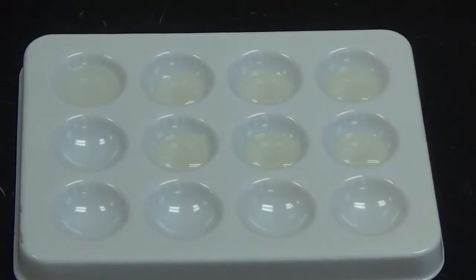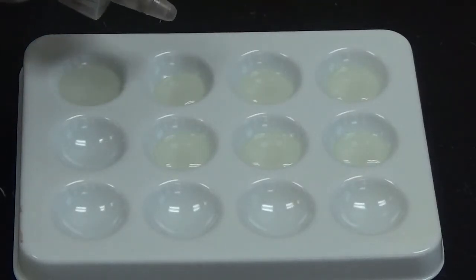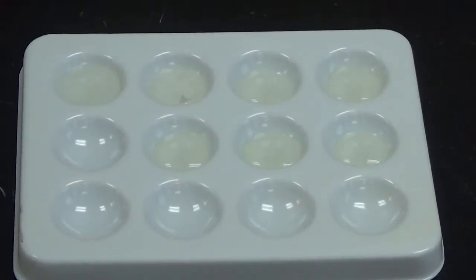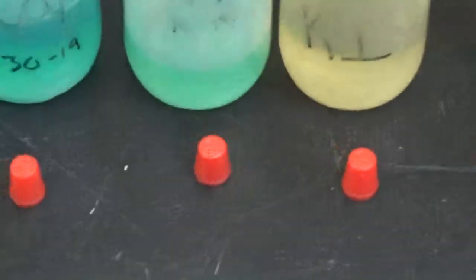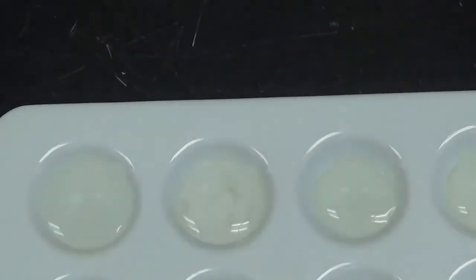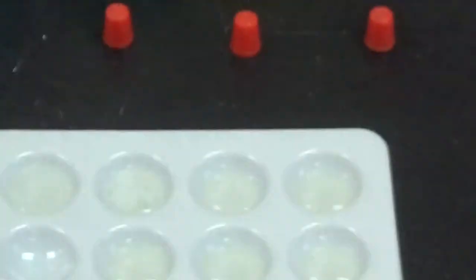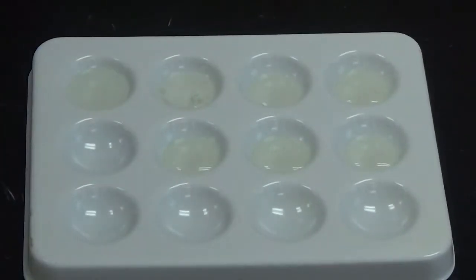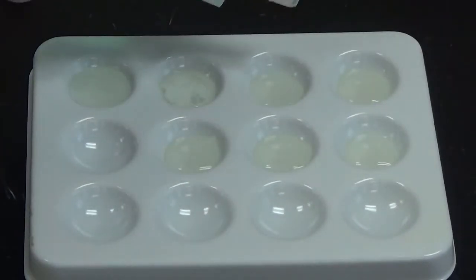So next up I'm going to add silver nitrate. Okay, in this one we see a white solid forming. And this one right here, so that we know what that means. Next up I'm going to add copper sulfate.